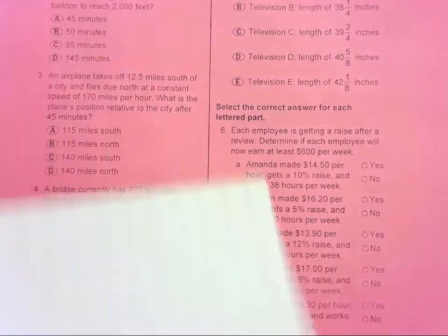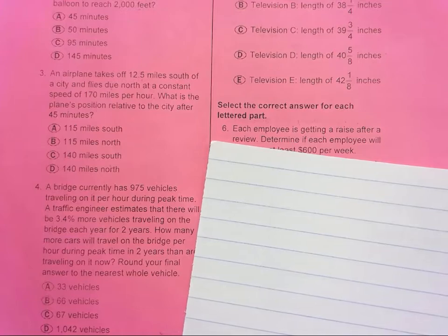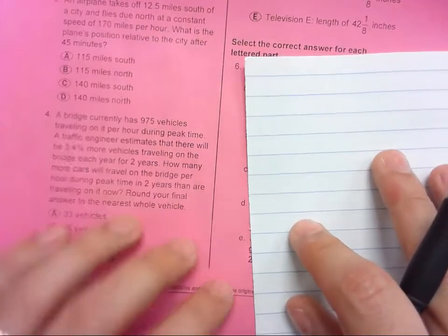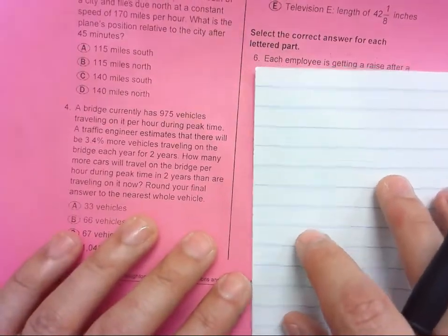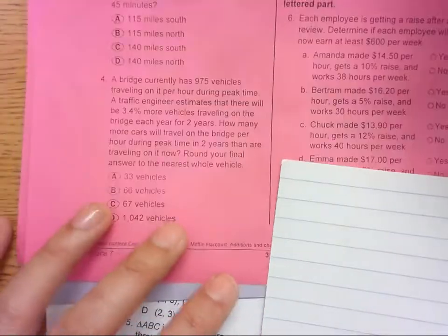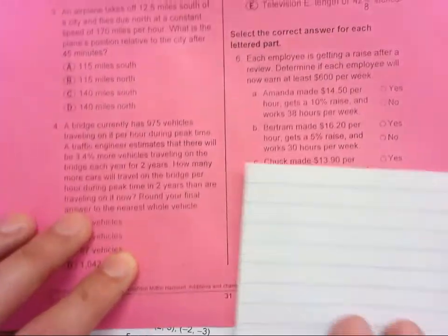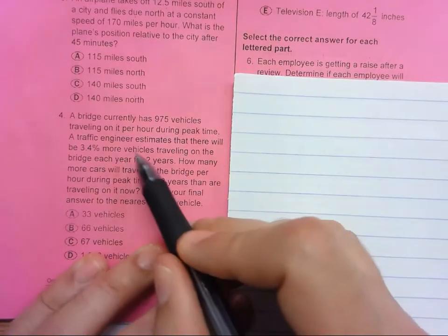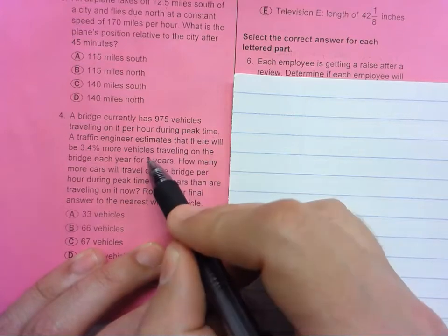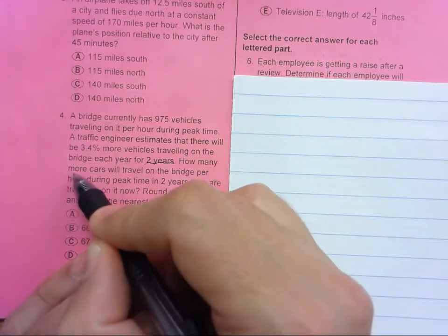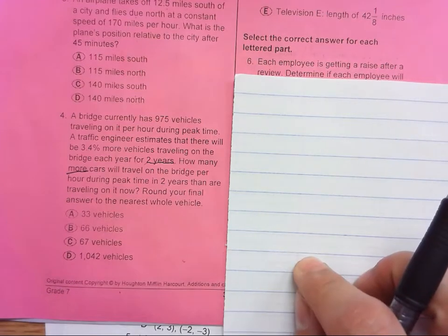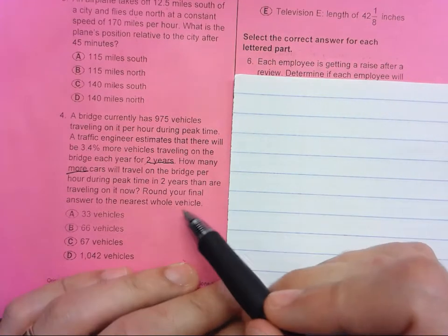Moving on to 4. A bridge currently has 975 vehicles traveling on it per hour during peak time. Okay. Traffic engineer estimates that there will be 3.4% more vehicles each year for the next 2 years. How many more cars will travel on the bridge per hour in 2 years than are traveling now? Round your final answer to the nearest whole vehicle.